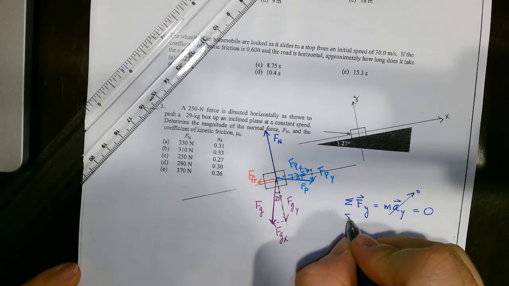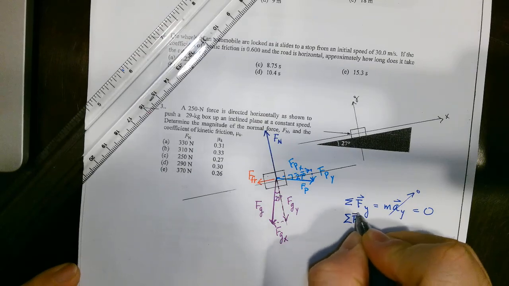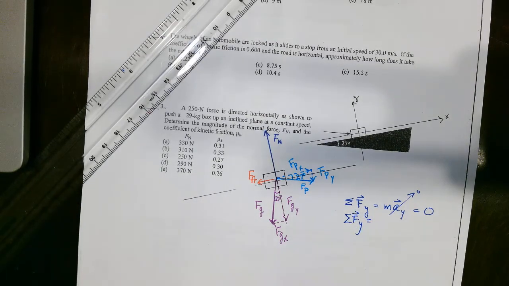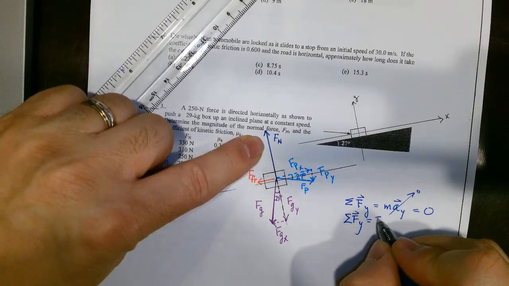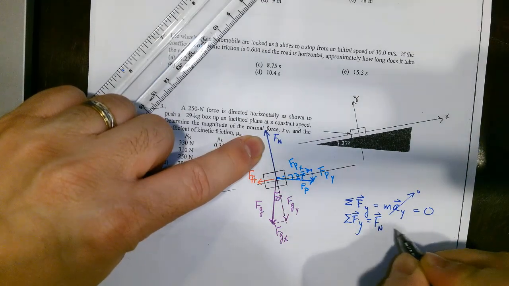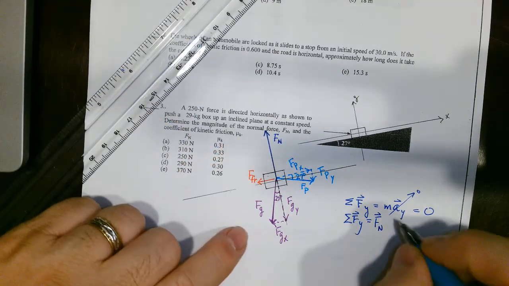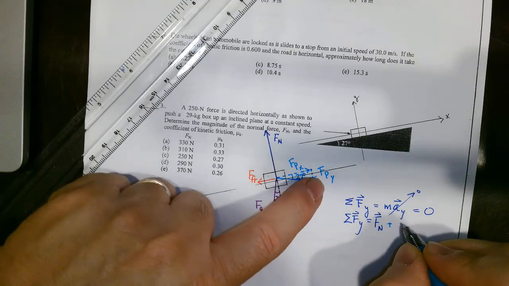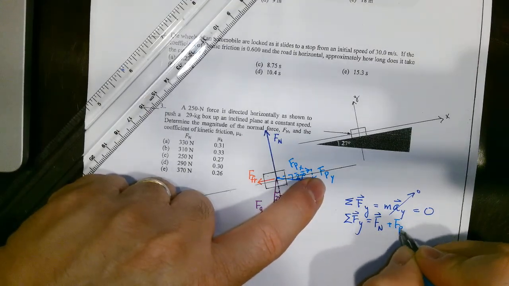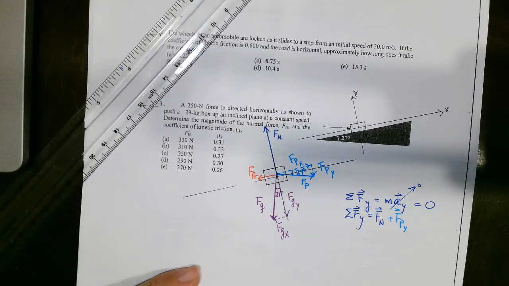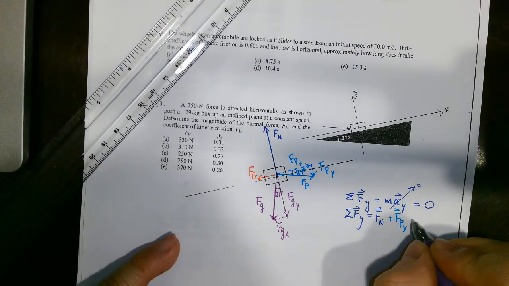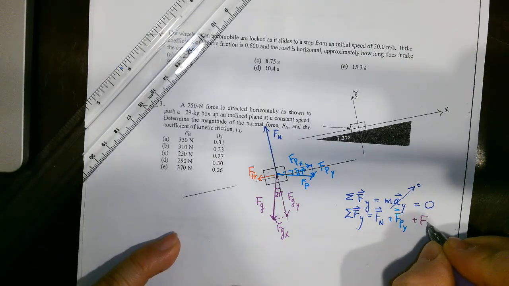And sum of all forces in Y, there are 3 forces. I have F normal, plus F push Y, plus FGY.